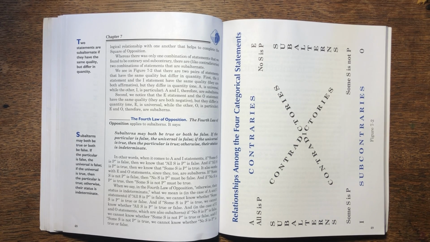When we say in the fourth law of opposition, otherwise their status is indeterminate, what we mean is, in the case of A and I statements, if all S is P is false, we cannot know whether some S is P is true or false. And if some S is P is true, we cannot know whether all S is P is true or false. And in the case of E and O statements, which are also subalterns, if no S is P is false, we cannot know whether some S is not P is true or false, and if some S is not P is true, we cannot know whether no S is P is true or false.